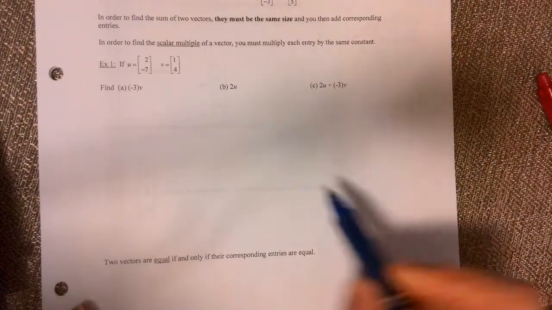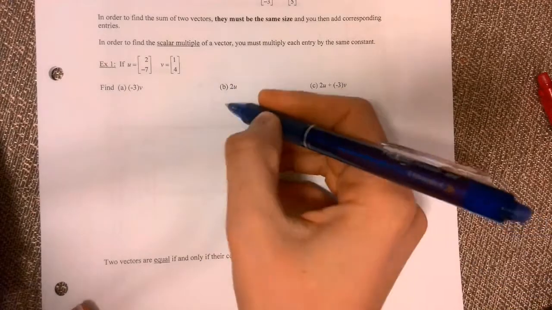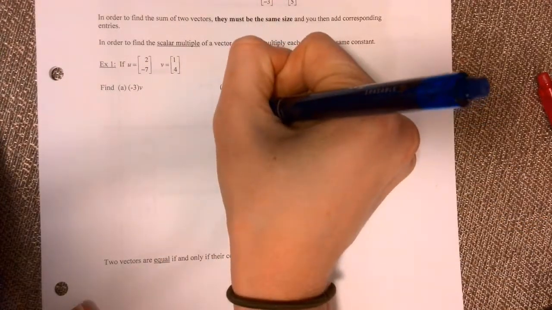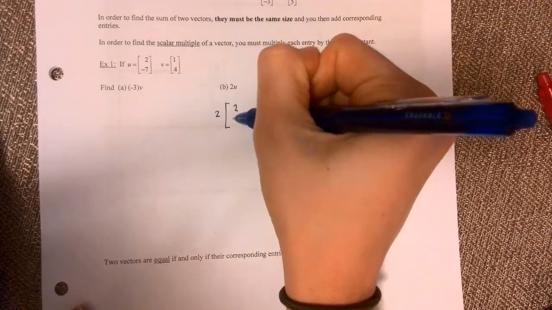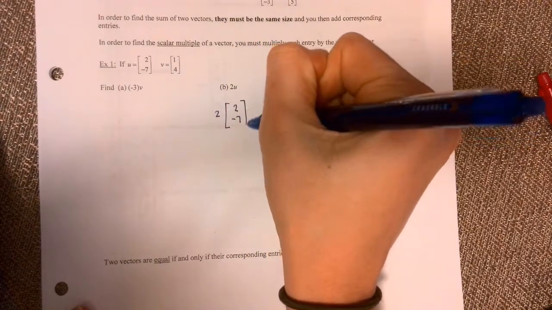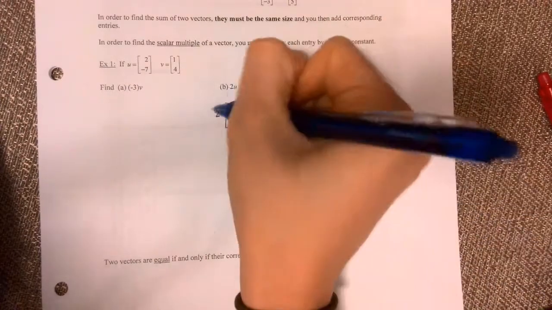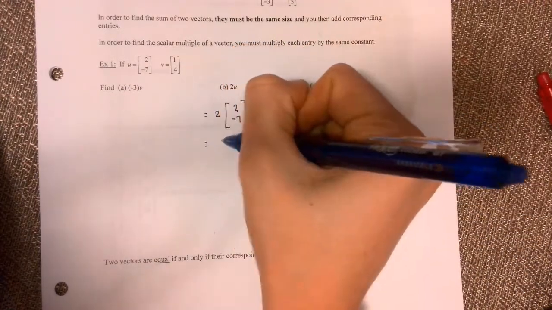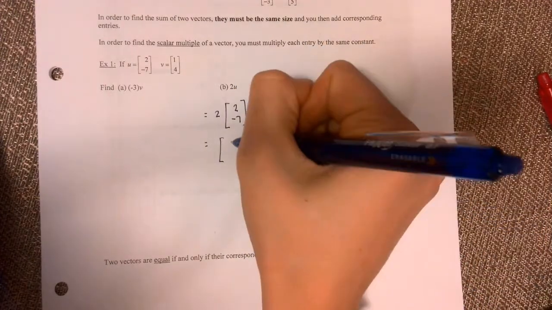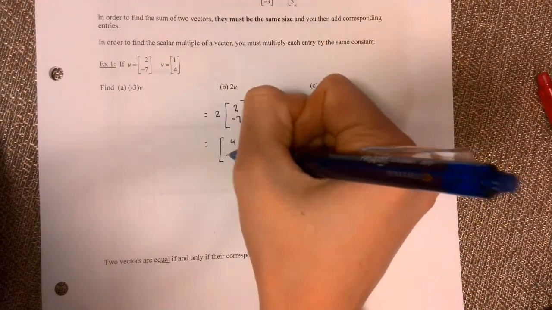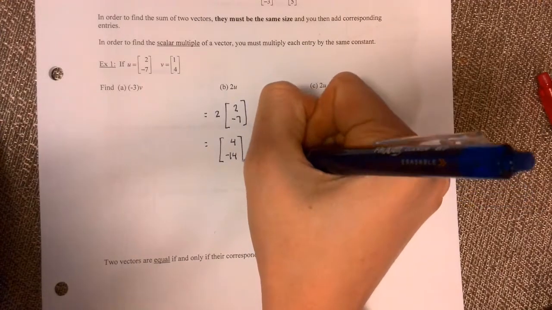Okay, I guess I'll do b. So 2 times u. That's the same as saying 2 times the vector (2, -7). I'm just going to multiply every component by that constant, basically distributing that constant. So (4, -14). Not so bad.